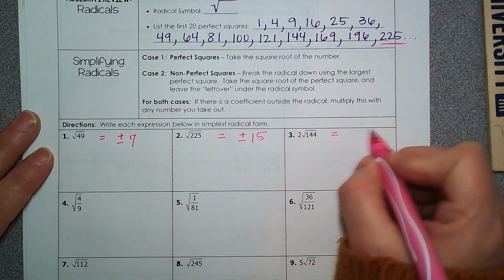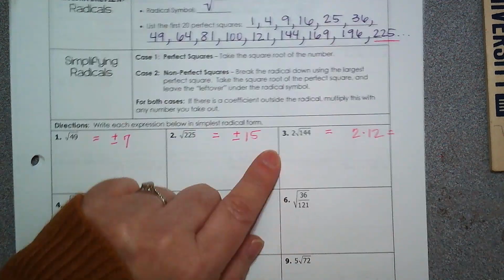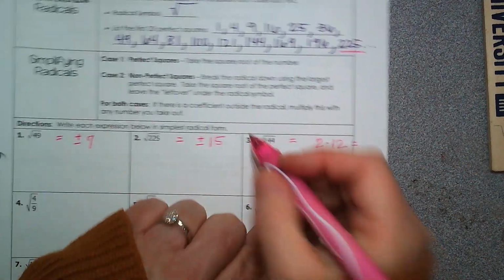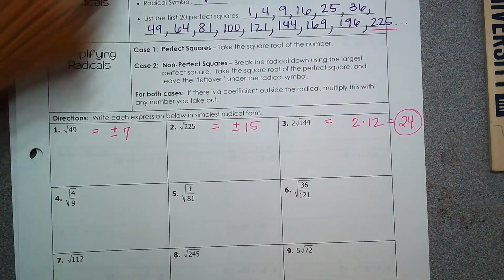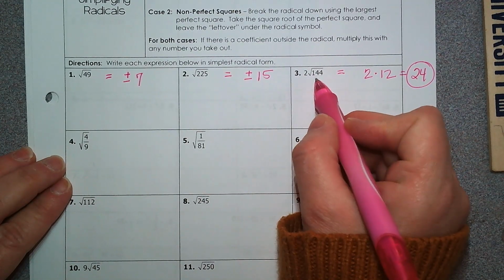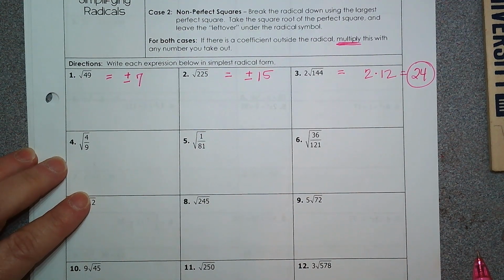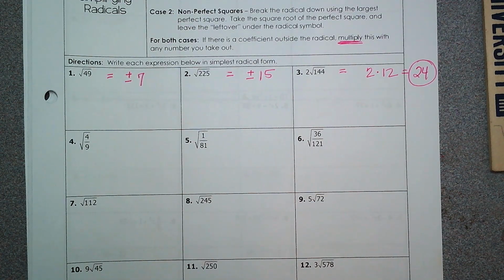What's the square root of 144? Well, because we have a number in front, we need to multiply 2 times 12. So the answer here is actually 24. When you have a number in front of a radical, it is multiplied. A radical is just like any other operation symbol, or like parentheses. If you have a number on the outside of parentheses, it's understood to be multiplication. Same thing with a radical.